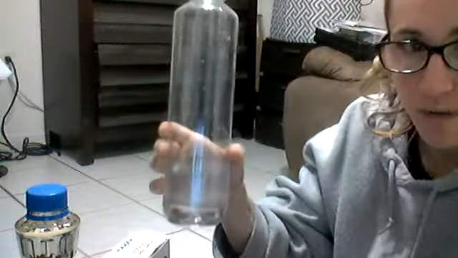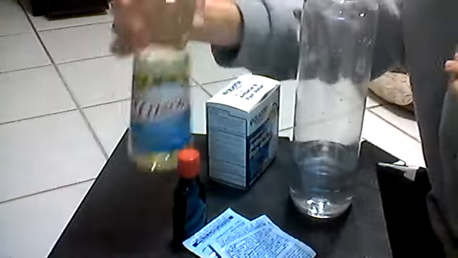I already poured the water in the vase. Well, I dumped out most of the water that came in the vase. So this is my purified water. And then I have some vegetable oil, some food coloring, and some Alka-Seltzer.